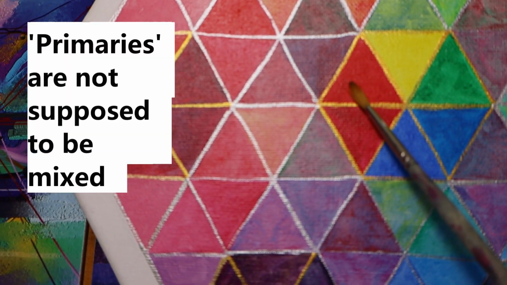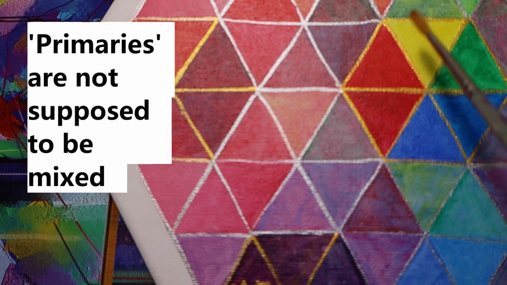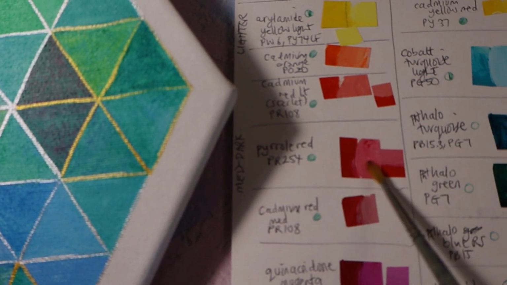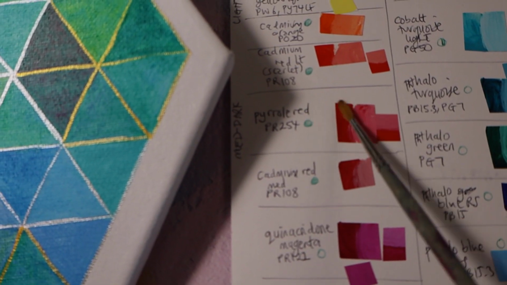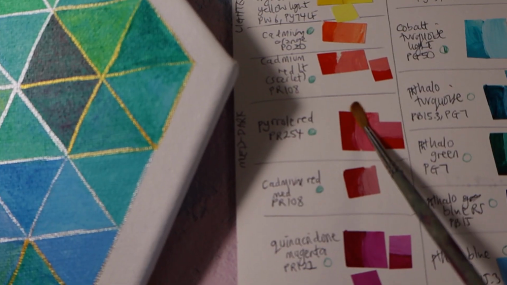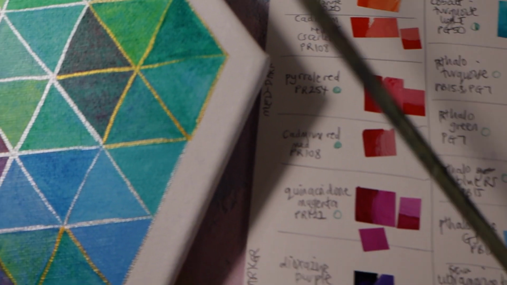This one here, just trying to remember what I used, is pearl red, which is a favourite of mine, which is a single pigment, so I think that's the closest to a primary red, so that's straight out of the tube and then mixed with white.